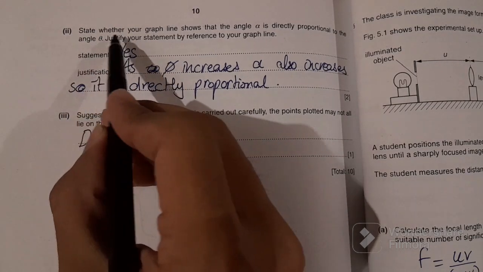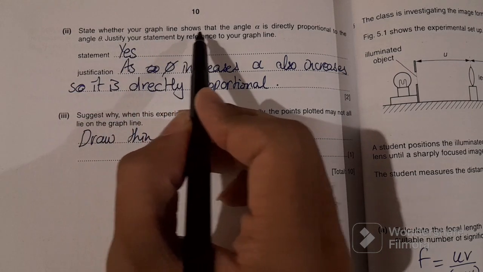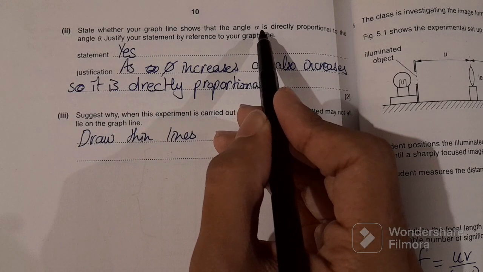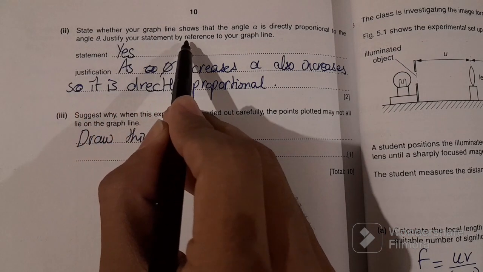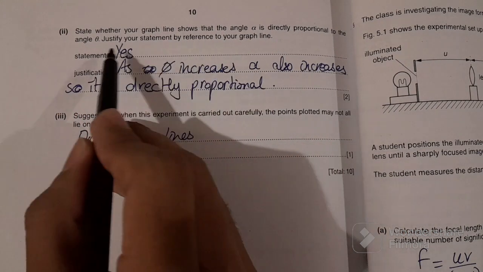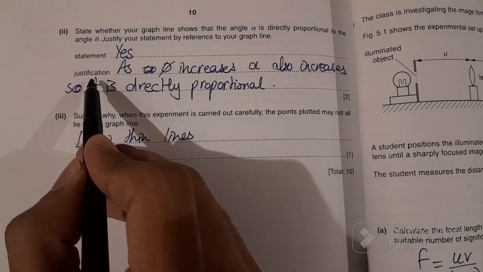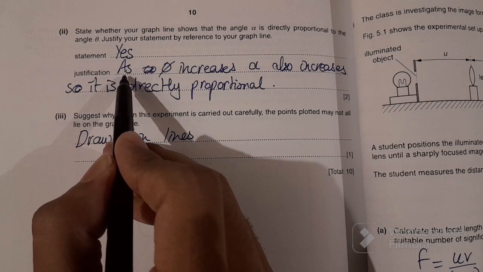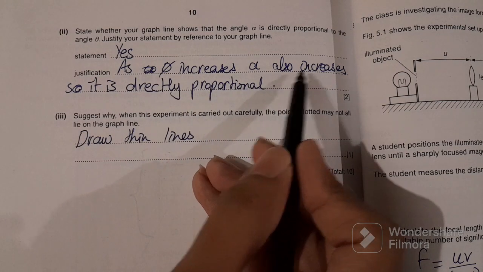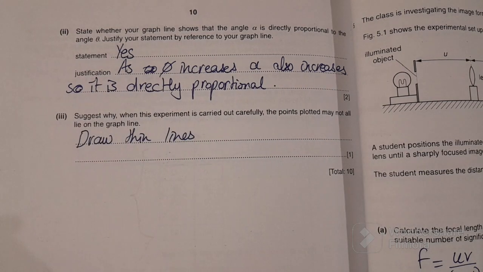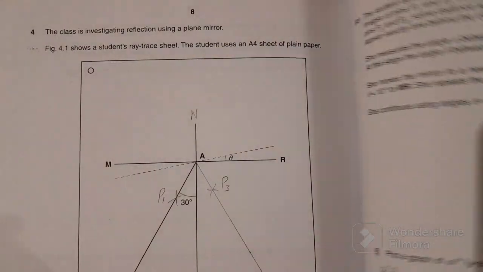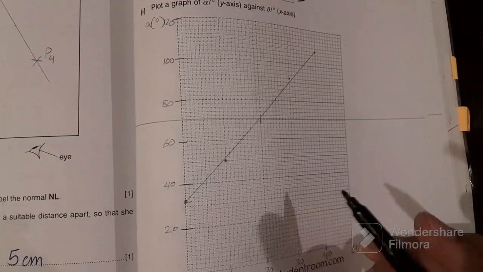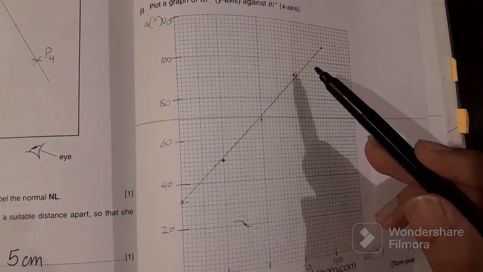Part 2 states: state whether your graph line shows that the angle alpha is directly proportional to the angle theta. Justify your statement by reference to your graph line. The statement will be yes, and its justification will be as cos theta increases, alpha also increases, so it is directly proportional. Because in the graph, the line was moving constantly throughout the graph, so it means it is directly proportional.